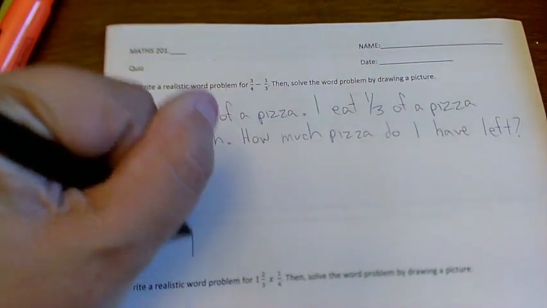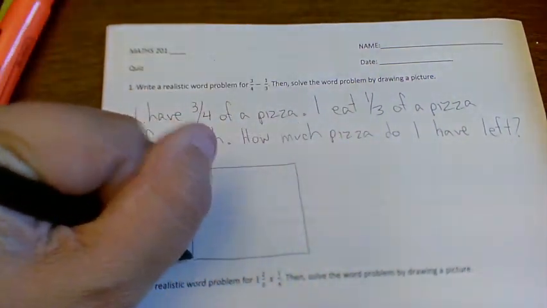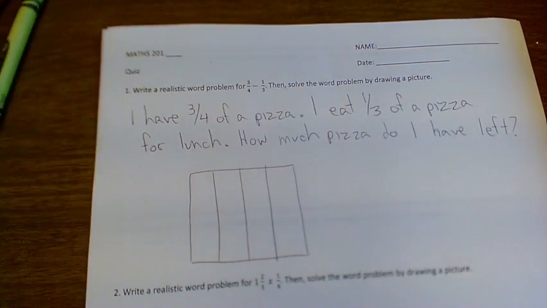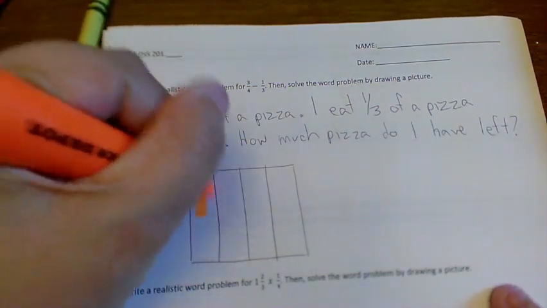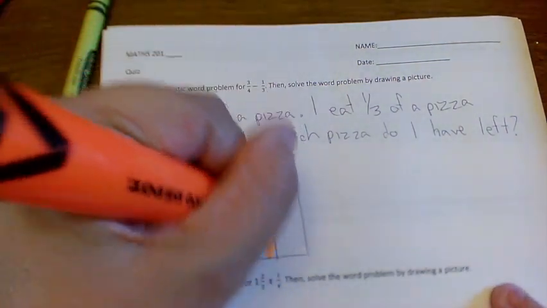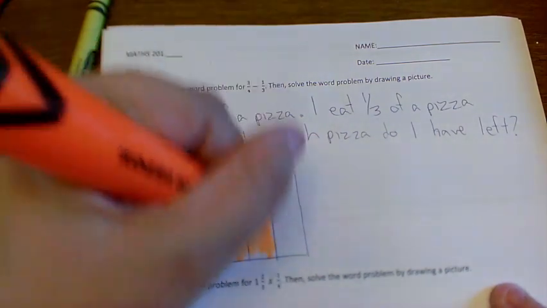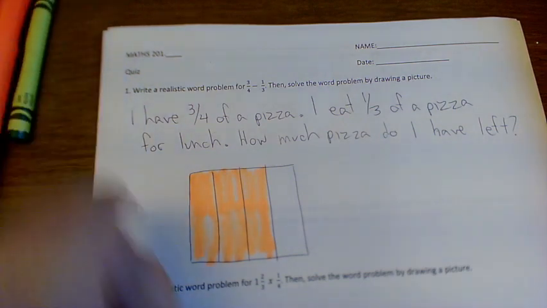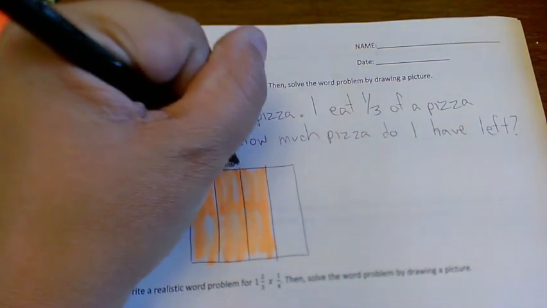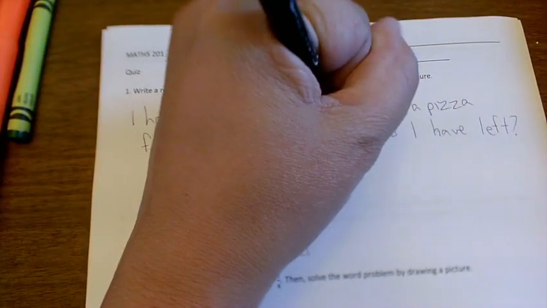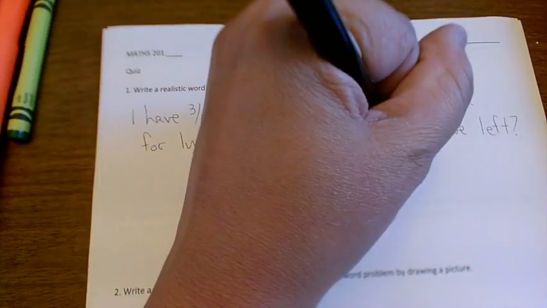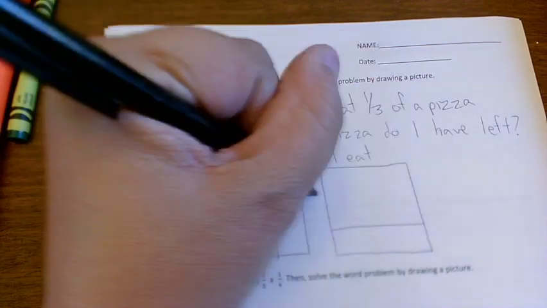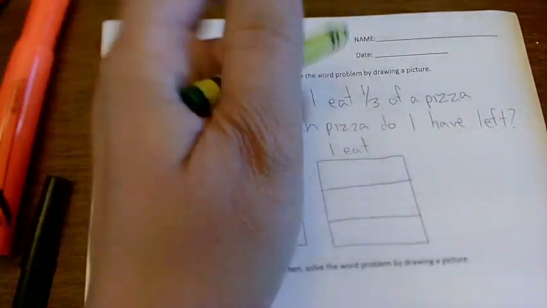3/4 minus 1/3. I start with 3/4 of something, so you would split this into 4 equal parts, and I have 3/4. And then I am going to eat 1/3 of a whole pizza. So this is what I have, and then I eat, what does that look like? Sorry, 1/3, not 3/4. So I am going to eat this much pizza.